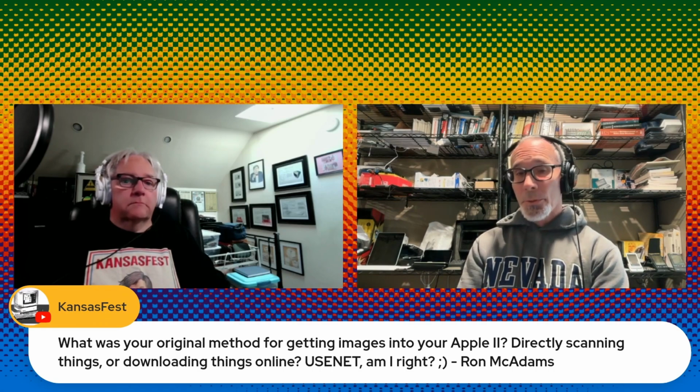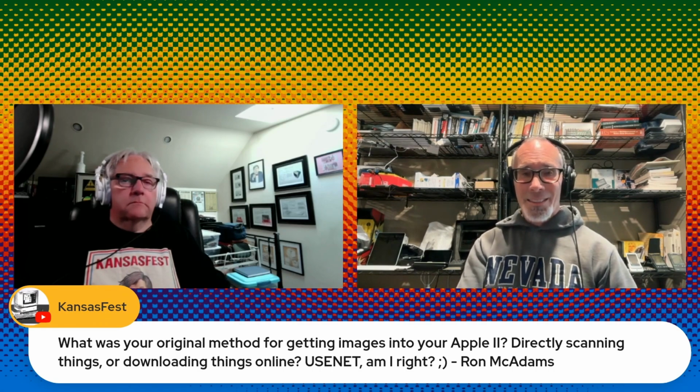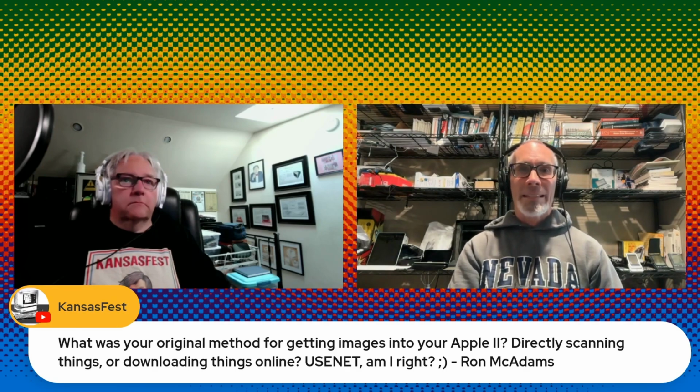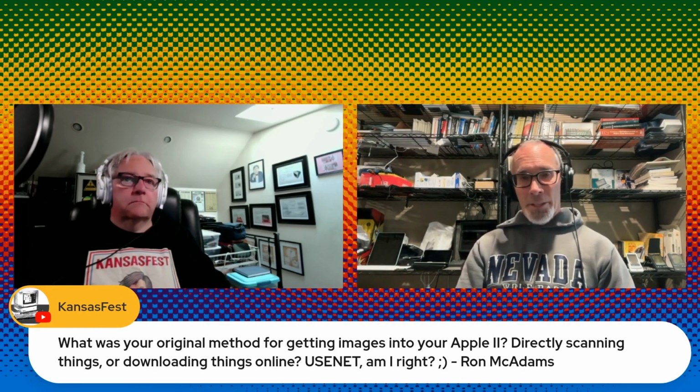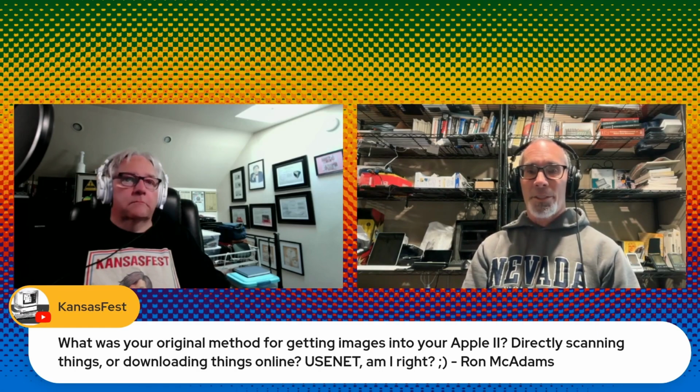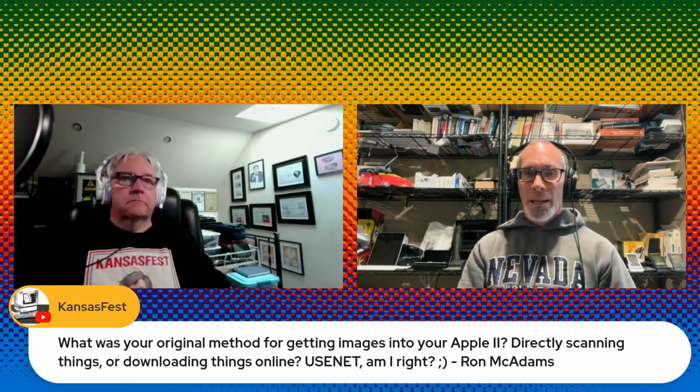Now, Virtual 2, as I sort of demonstrated, doesn't do the best job of NTSC emulation. So I have an intermediate disk image that I share between Virtual 2 and AppleWin.